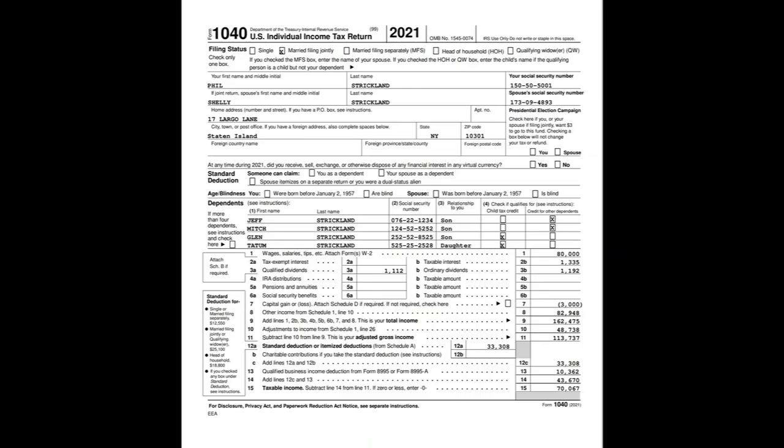And now we're back on page 1 of 1040. And you can see on line 10 where it says adjustments to income from Schedule 1, $48,738. And what is that figure? That explains the difference between gross income of $162,475 and adjusted gross income of $113,737. And this AGI figure, adjusted gross income, is a very important subtotal. A lot of the deductions that are allowed or not allowed from here on are based on this AGI figure of $113,737. So what the exam's likely to ask you, we said, was the flow of a 1040.